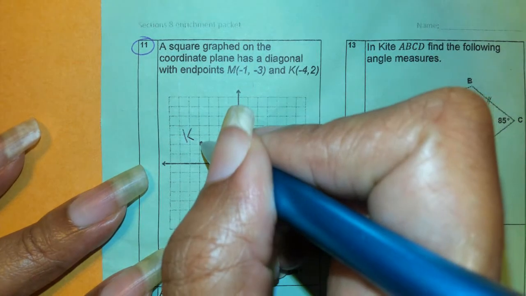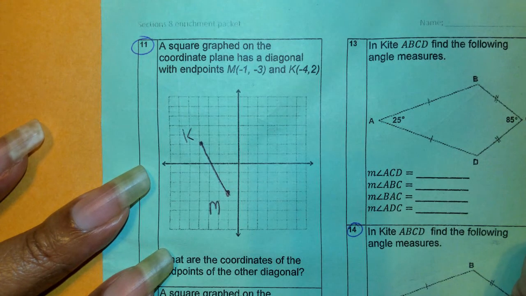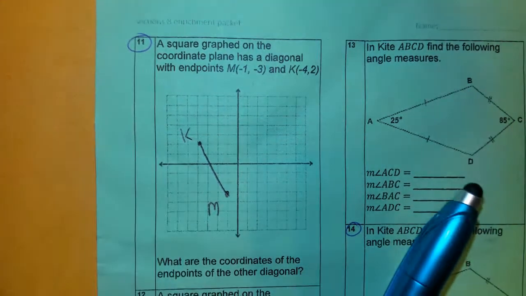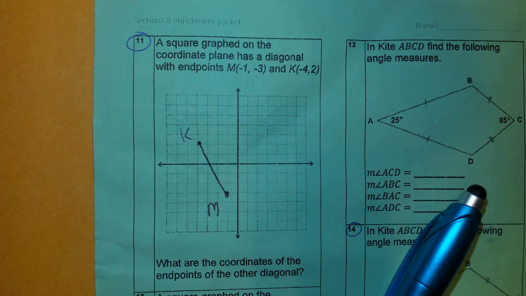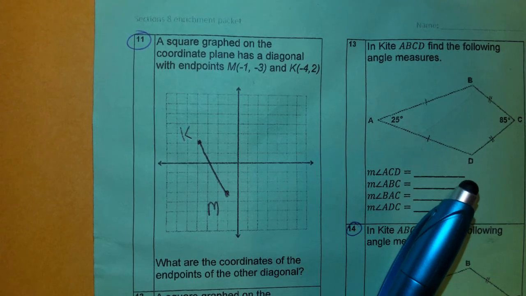So here is what I'm going to draw, and I don't have a pencil with me to erase. Hold on, let me see if I can find the pencil. Let me hit pause. All right, I'm back. I found a pencil.